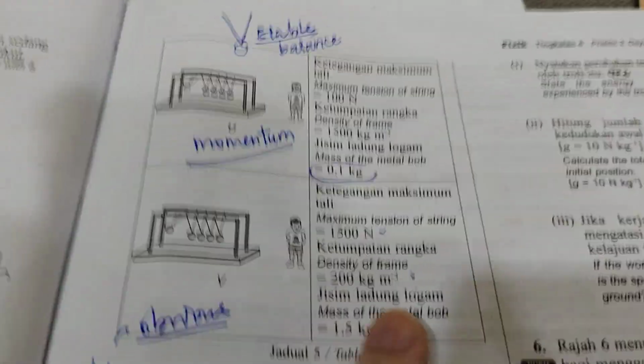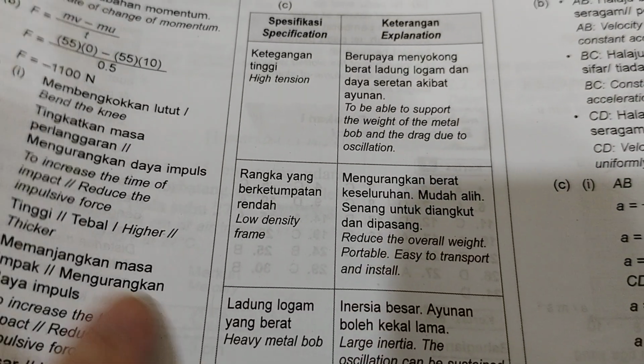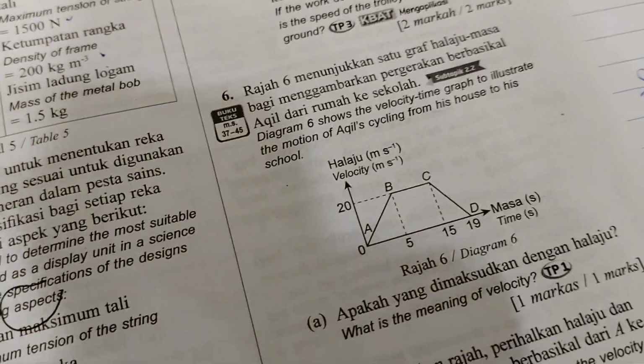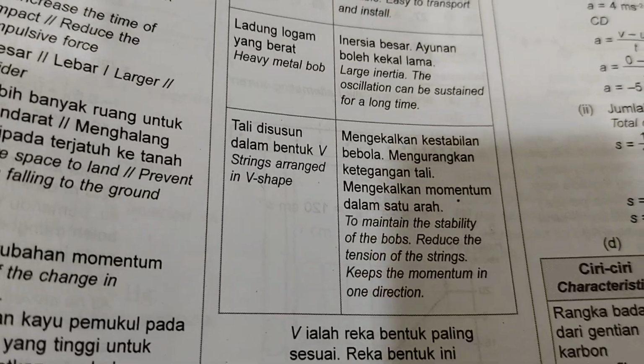But let's discuss the other things, like the maximum tension of the string. I'm just gonna look at the answers and talk about it. So first, it should have a low density frame, reduce the overall weight, portable, easy to install, because this should be placed on a table. I think they mentioned this today. Oh, it might not have been this question. It's okay. This is something that should usually be placed on an office table, so it should not be too heavy.